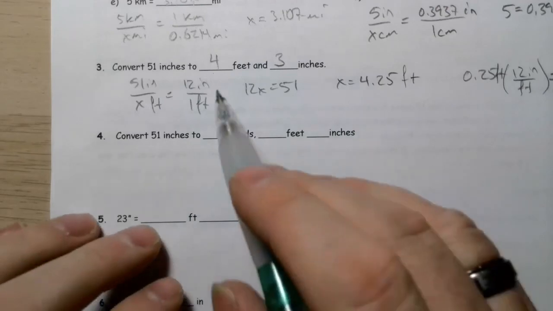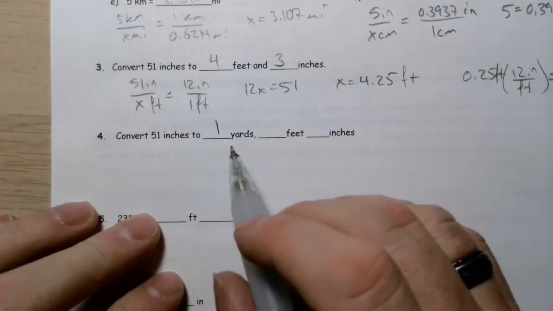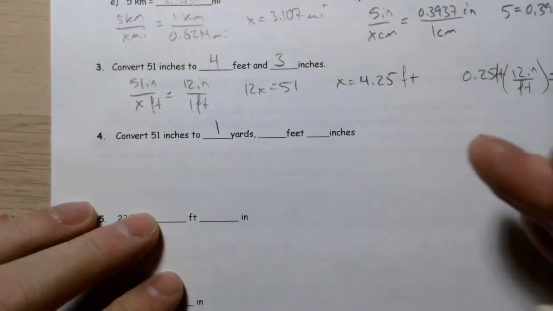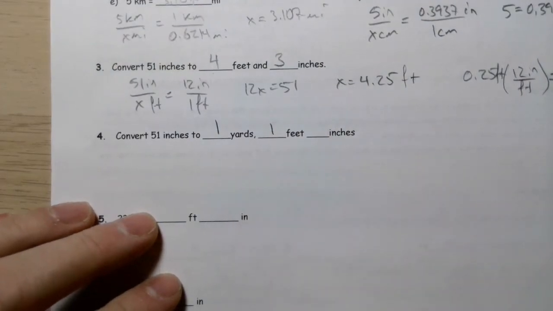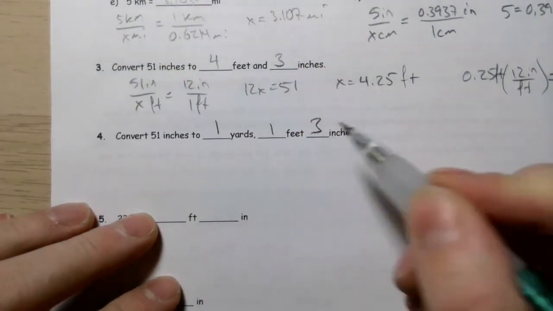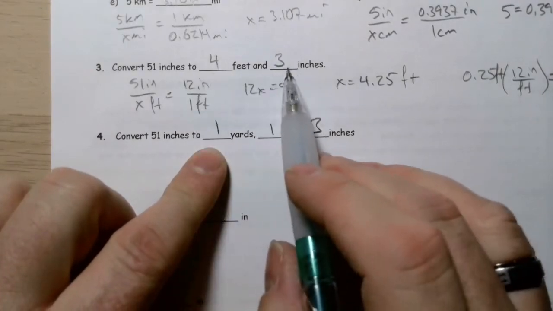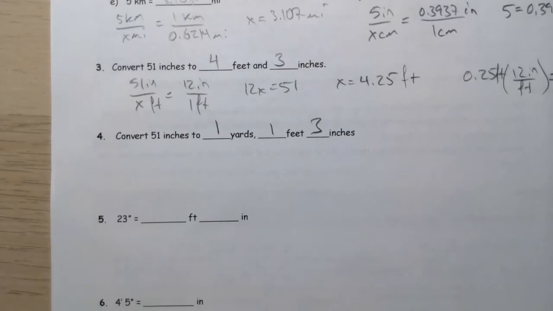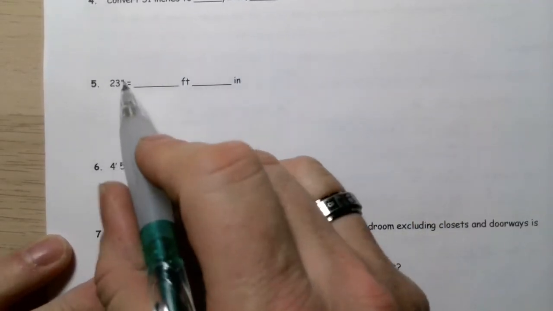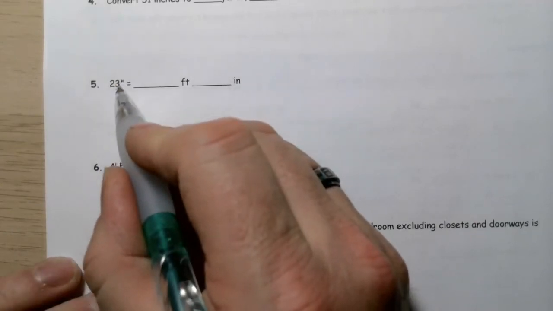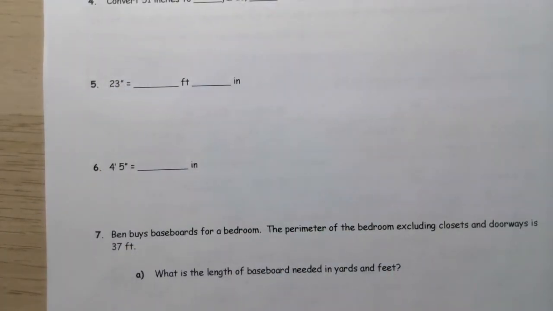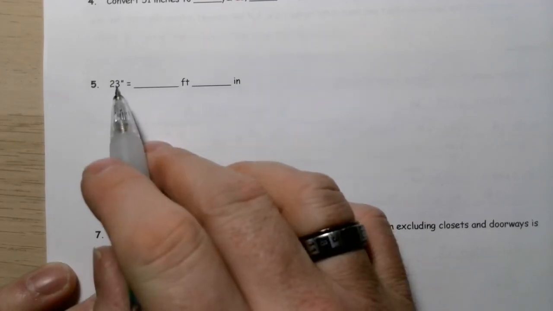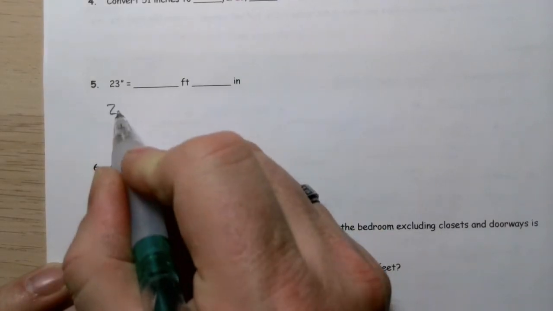Now just think about it. If I was to divide 4 by 3, I would get 1 with a remainder of 1. And then I wasn't even considering the inches there. So this 4 feet, 3 inches is the same as 1 yard, 1 foot, 3 inches. So now let's do something very similar here with 23 inches. Remember, that little symbol right there is going to be inches here. So 23 inches is how many feet and how many inches? Well, let's convert that.